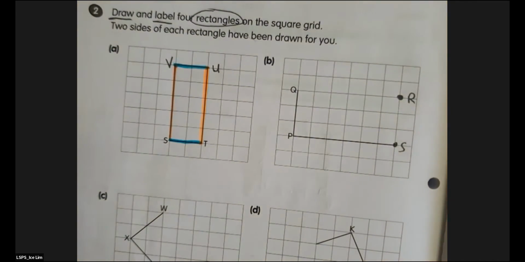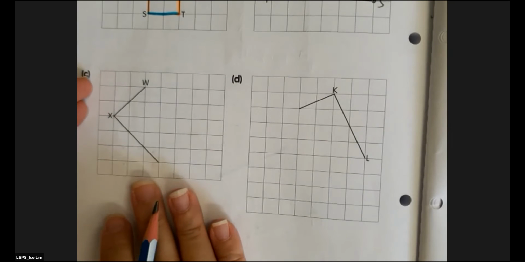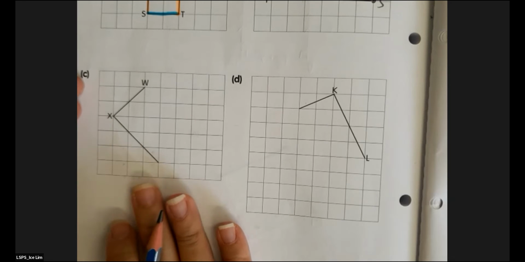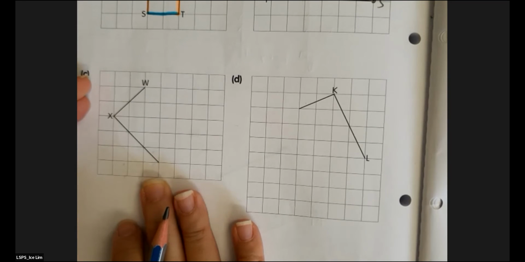Okay. Now this one is the challenging one, right? It looks a little slanted in a way. It's a diagonal cut across the square grids. Okay. So again, right angle.